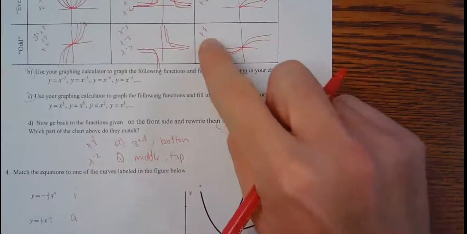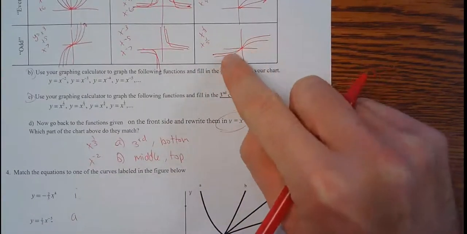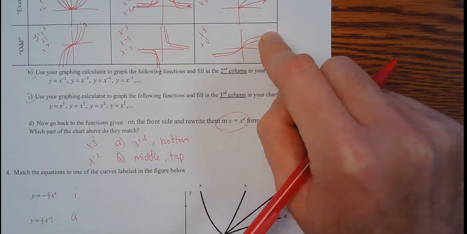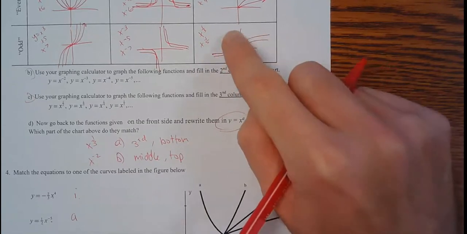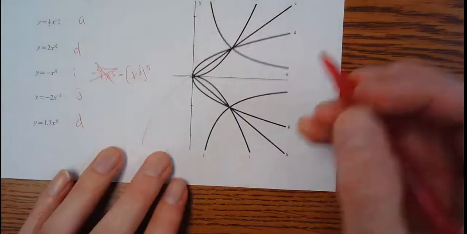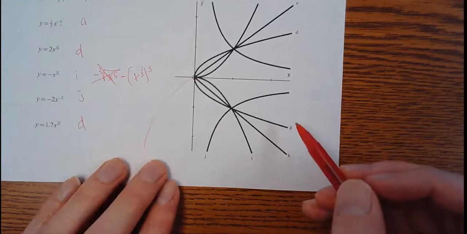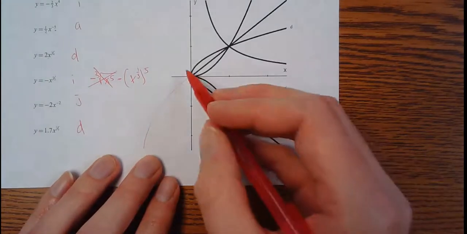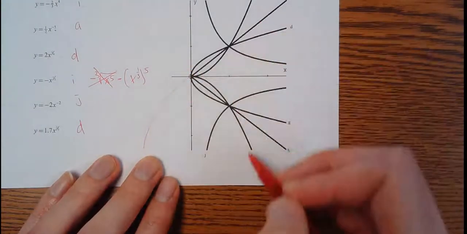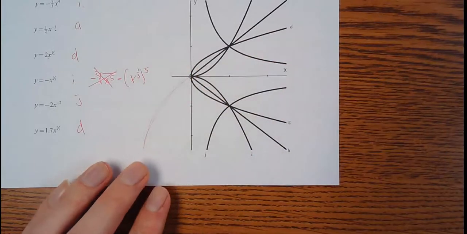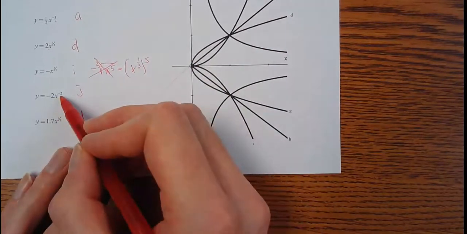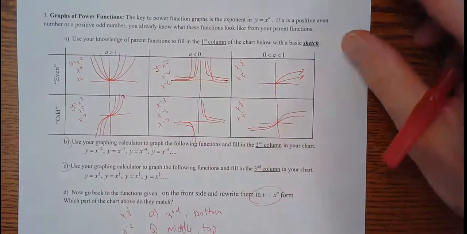So 1/3 looks like this, kind of does that shape, and then this one's going to get flipped over, so it's going to go like that. So that's why it looks more like I. So it was kind of going that way, now it's going this way. And then J has a negative 2 power, so that's one of these guys up here.